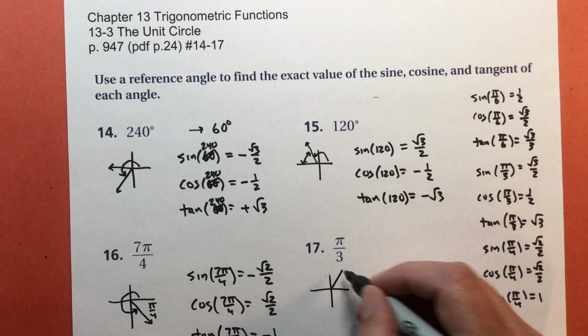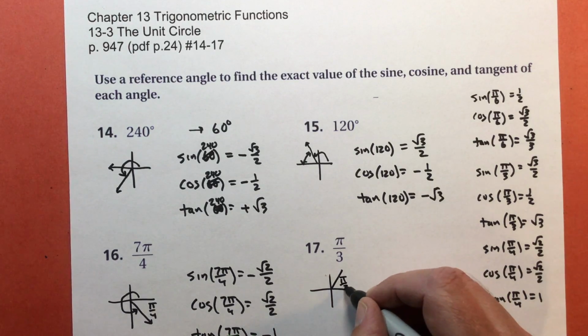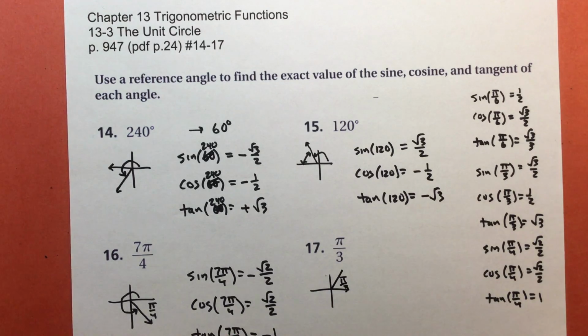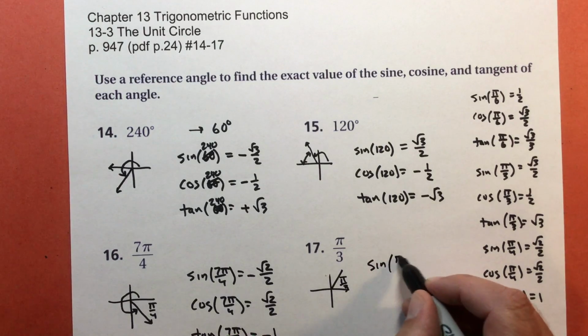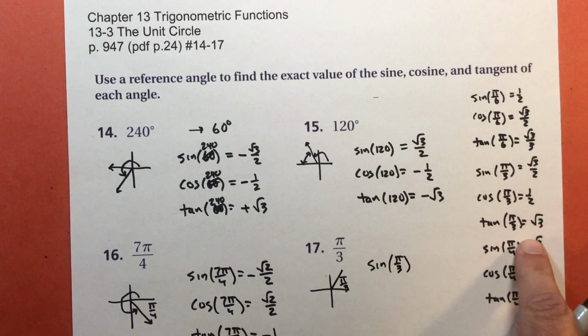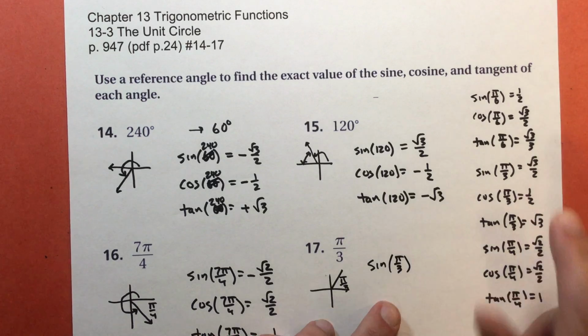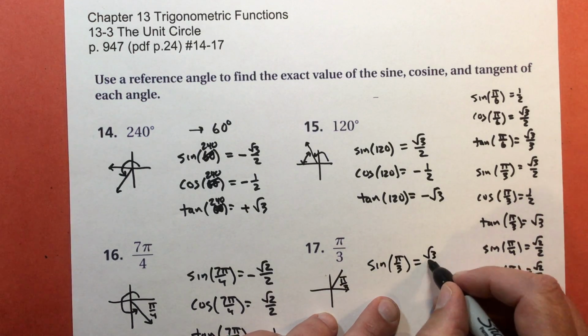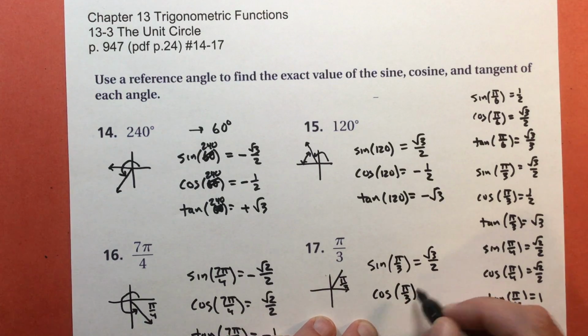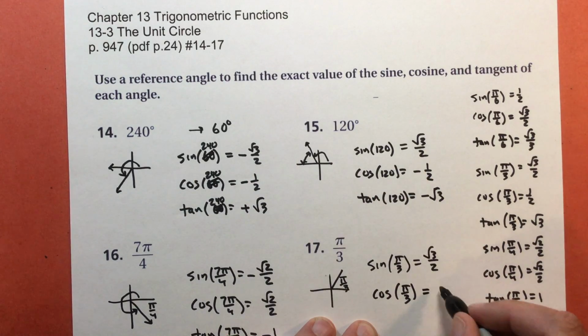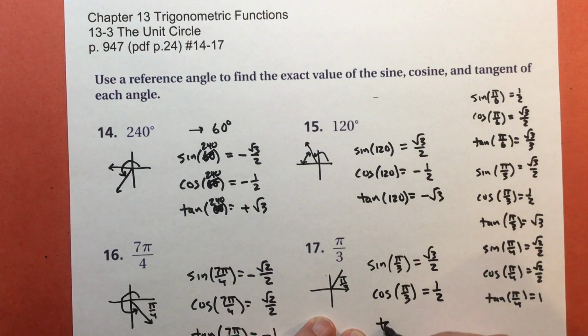And the last one, pi over 3. Well, pi over 3 is in quadrant 1. Pi over 3 is its own reference angle, so I've already got them right here. Sine of pi over 3 is right here, square root of 3 over 2. Cosine of pi over 3 is the same as it is up here. I forgot that those were the same. And tangent of pi over 3 is just going to be square root of 3. And these are all positive in quadrant 1.